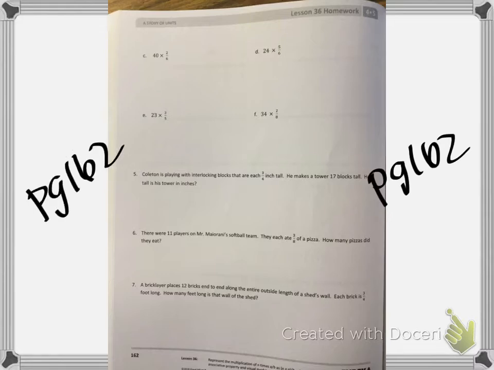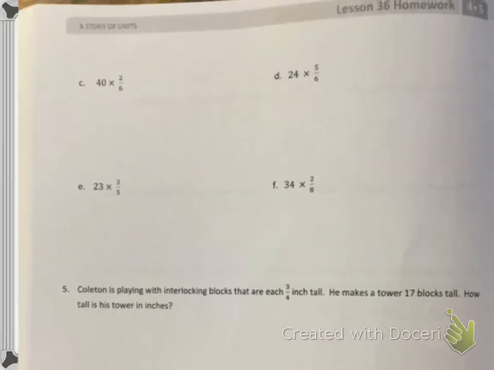Good afternoon, everybody. We're going to be working on page 162 tonight. We are going to be focusing on representing multiplication, using multiplication in order to find our mixed numbers. So, we're going to have some word problems on this sheet of paper today, on this homework. So it's going to be really good for us to use this knowledge of multiplication and mixed numbers.